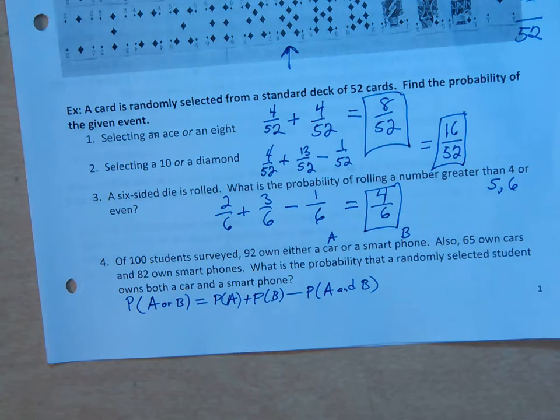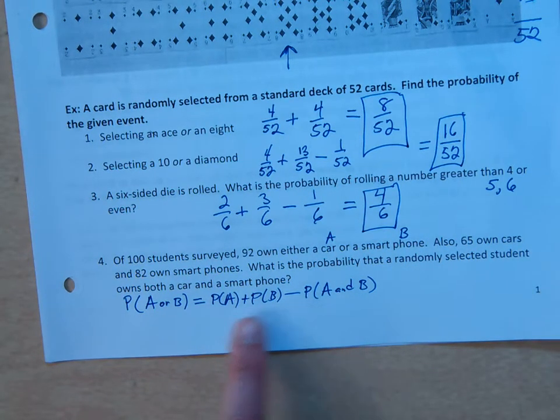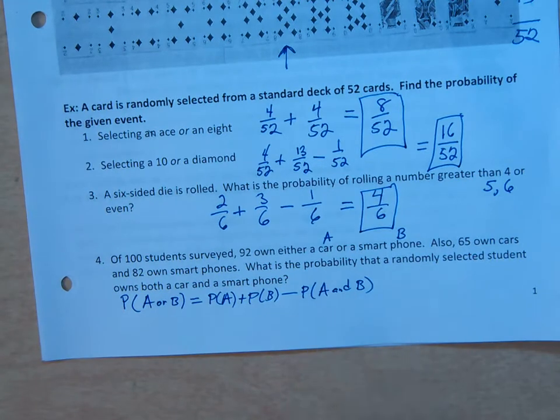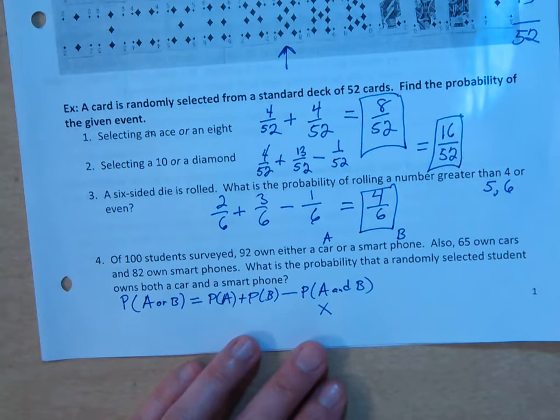I want to copy it because I'm going to replace it with values and solve an equation, just like a regular linear equation. So you tell me, what do we know, and if you read the problem again, what are we trying to find, first of all? What does the question ask for? Yeah? How many students have both a car and a smartphone? Okay, so which of these does that correspond to? Own both a car and a smartphone. It's this one, right? Probability of A and B. So that is the unknown. So we don't know that. We're going to solve for that.